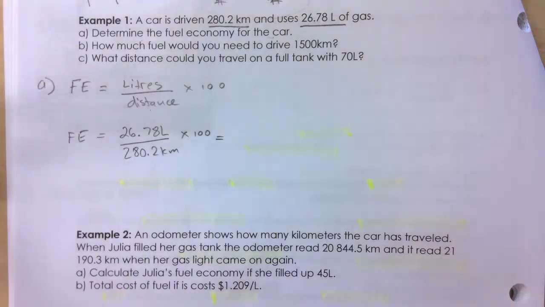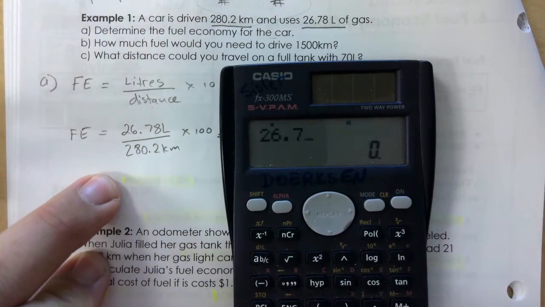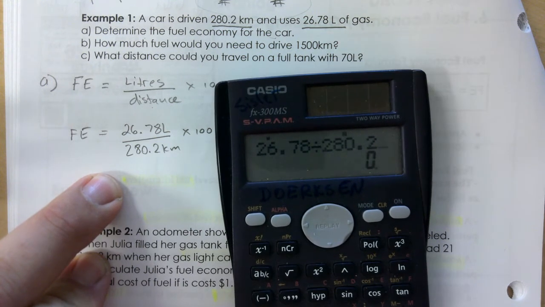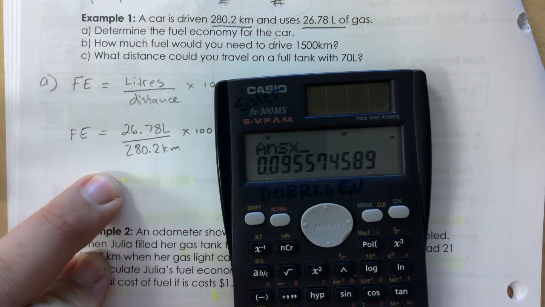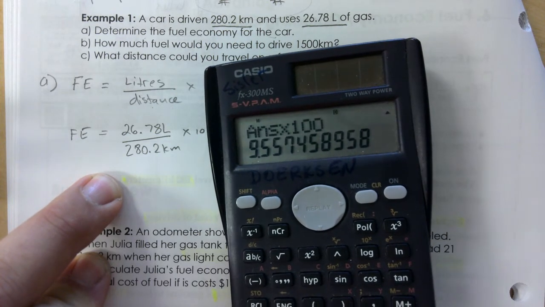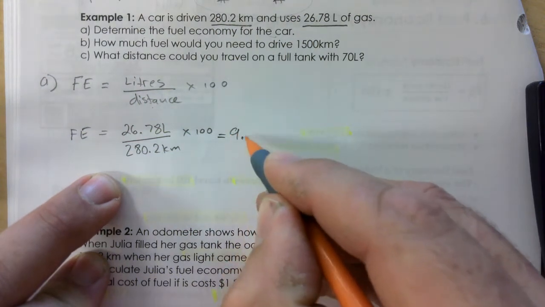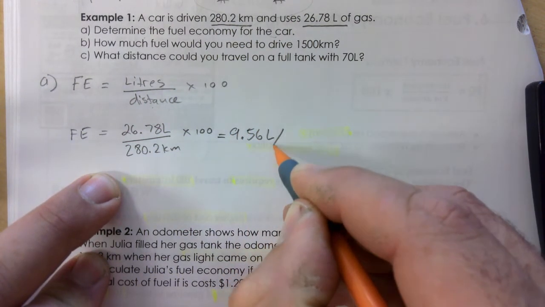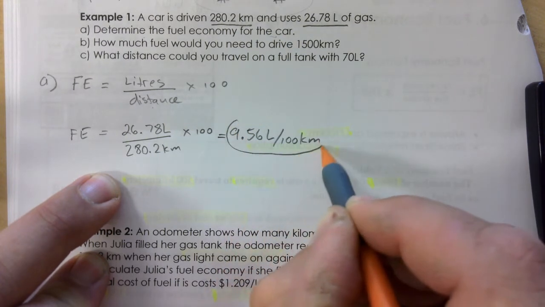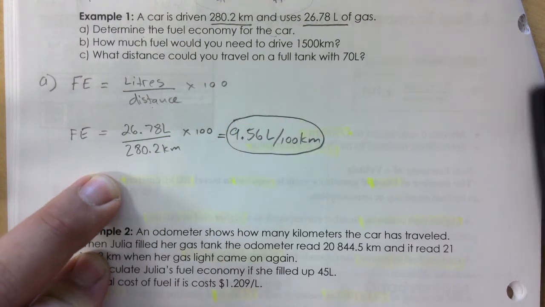And we get 26.78 divided by 280.2. Hit equals, and then multiply by 100. So it's 9.56. 9.56 liters per 100 kilometers. That is the correct way to answer that one.